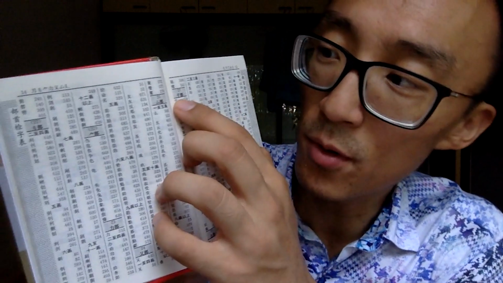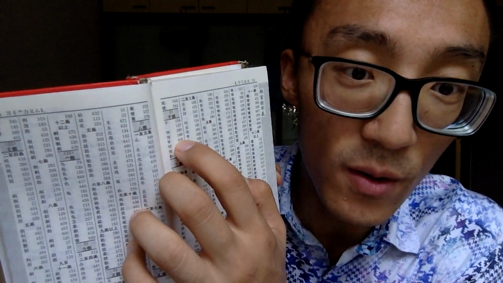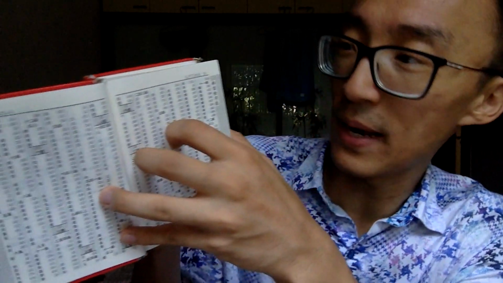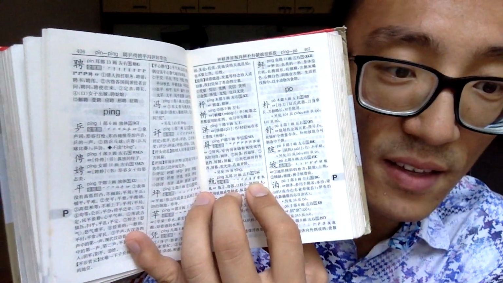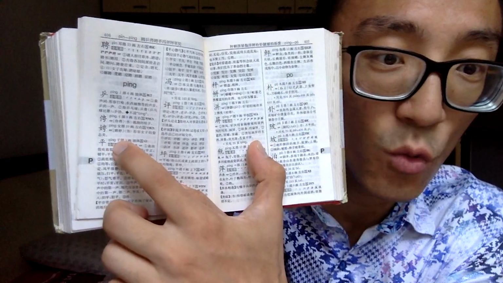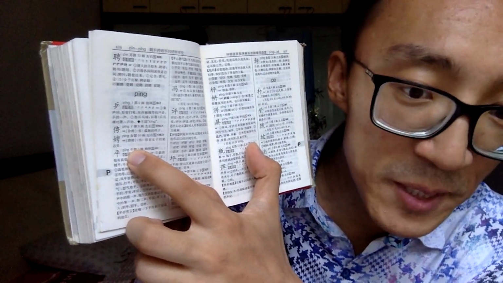So we're on page 15. Look at this. Remember, we were looking for this radical. Here are some of the characters that use the radical. Hey, this looks like the one I was looking for. So now we go to page 406. And look at this. Right here. It has it listed with its pinyin. So, ping. That's how you use the dictionary.